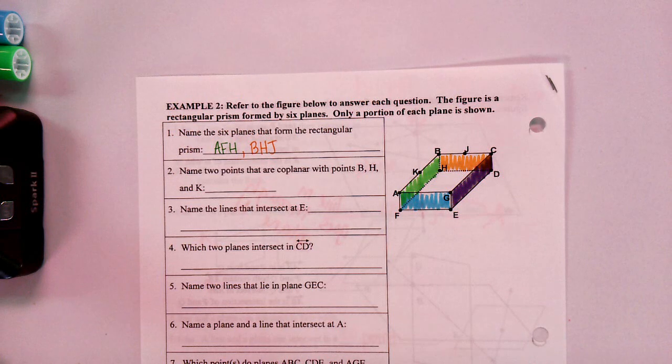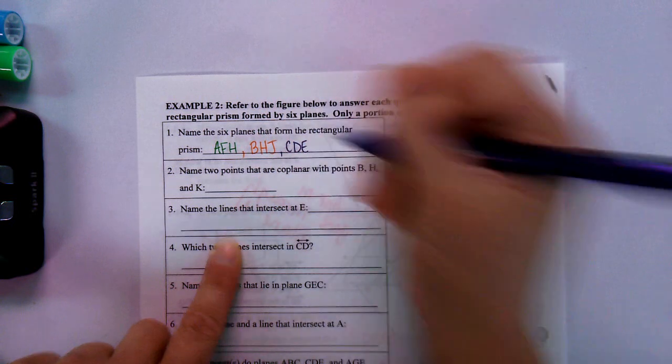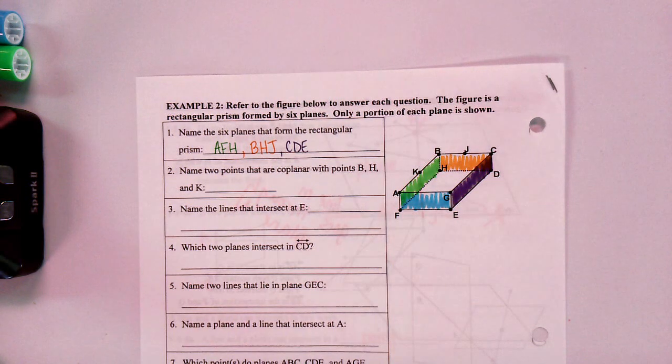Okay, I need someone else to answer for purple for me, please. 3 points not in a line. That'll work. C, D, and E. These are the easy ones, right? Answer the easy ones. So then Miss Shupak won't call you on the hard ones.